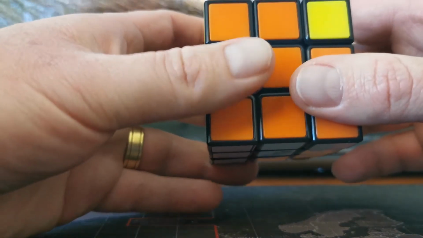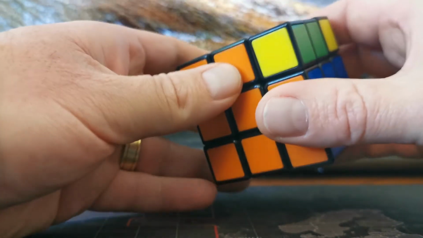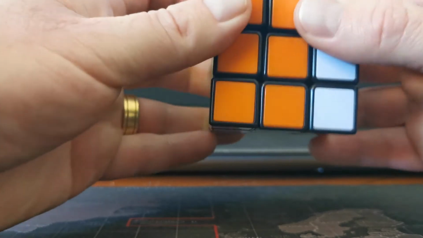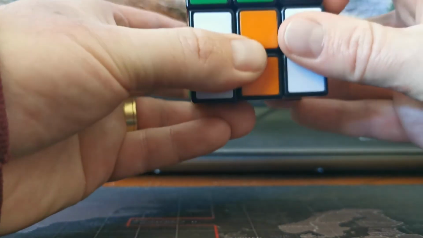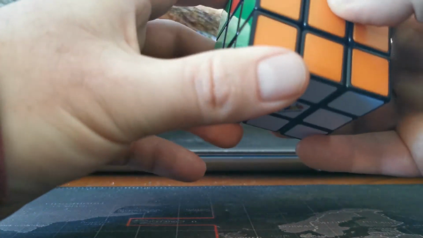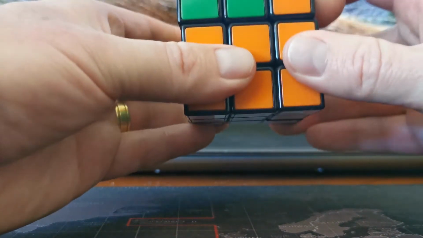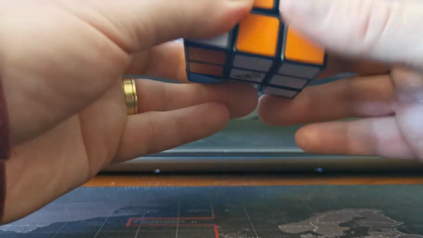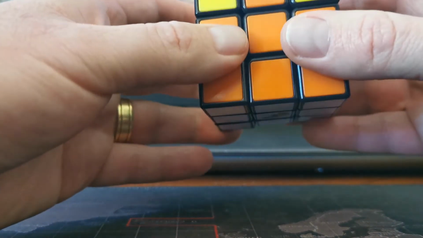And we're still not matched up, so we keep going. The orange is there, but the other colors aren't. So we're going upper, right, upper back, left back, upper, right back, upper back, left. Still not there. So 1, 2, put it back, 1, put it back, there.